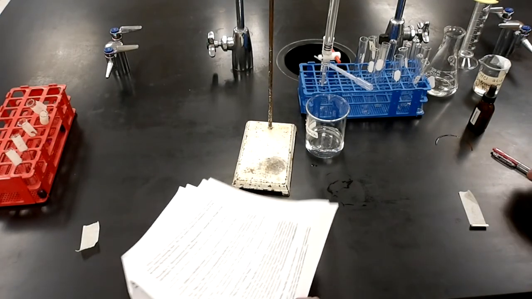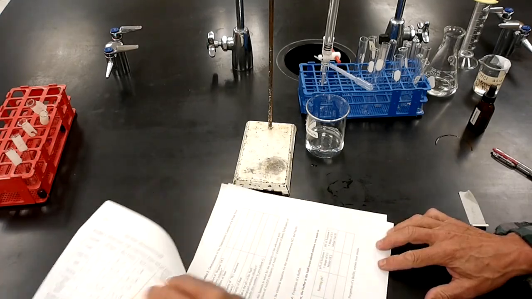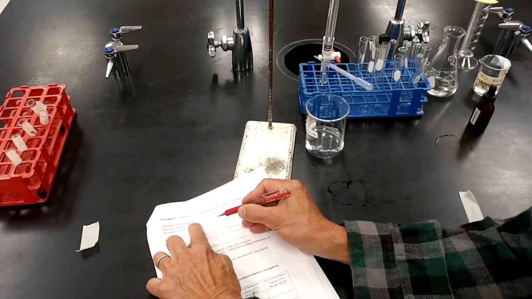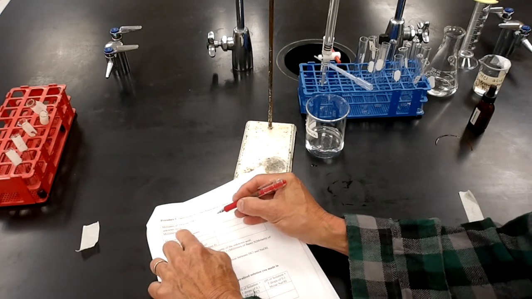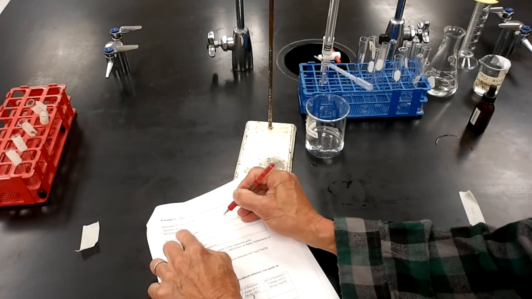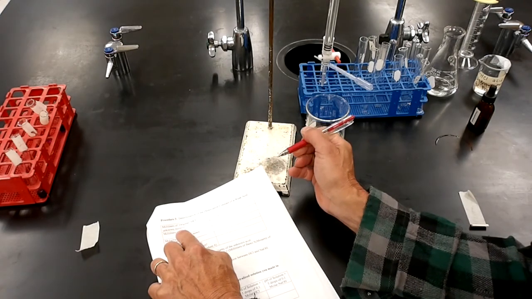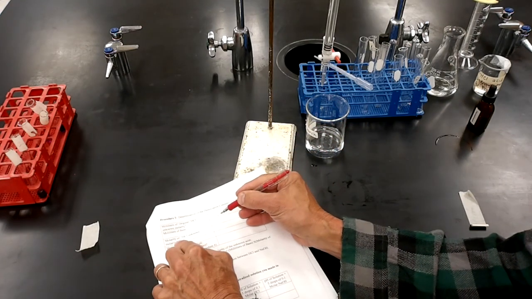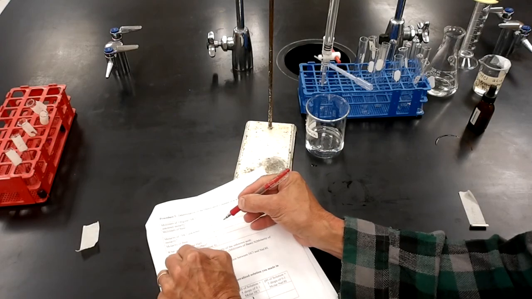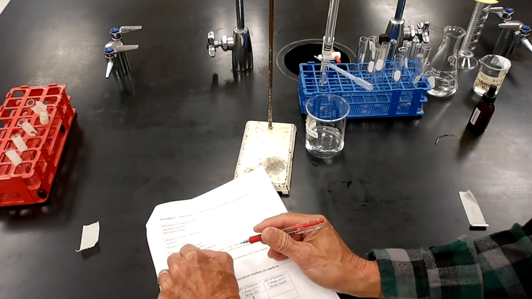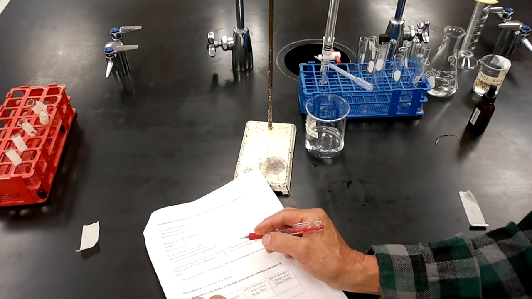All right, get back to my data sheet. This is a data sheet I'll be posting. So milliliters of original hydrochloric acid. The unknown acid, there's actually 12.5 milliliters of that unknown original acid in this beaker. Milliliters of base, I don't know. Molarity of the unknown acid, I don't know. Molarity of base, that's a given in the instructions. It's 0.2 molar. It's also written on the burette.